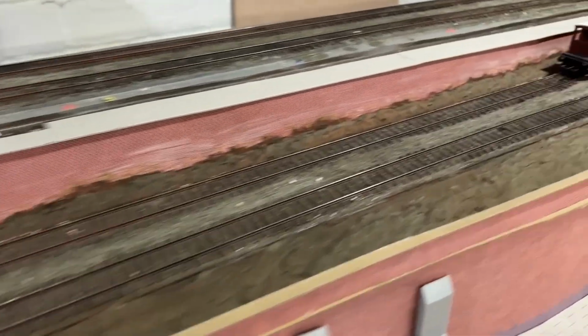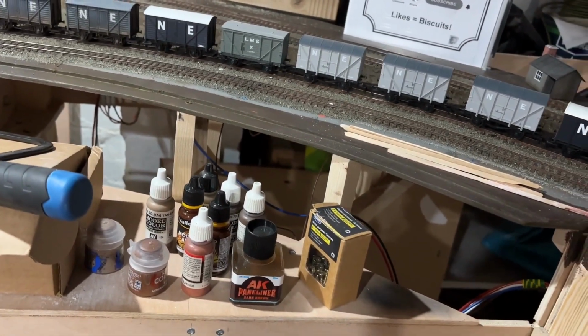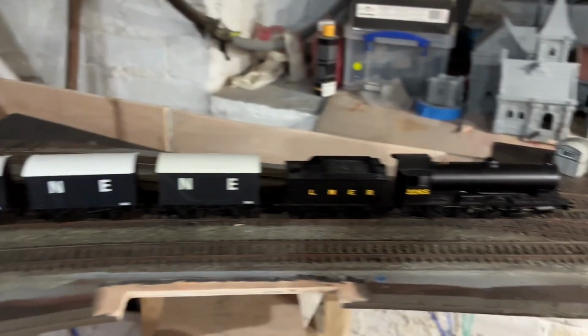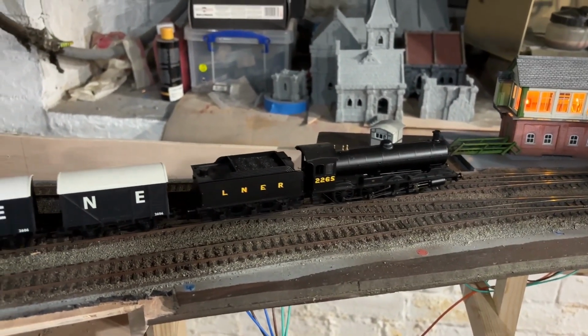Incidentally, I've been putting some paint on down here on all of this. I had to finish the rest of the modelling compound and put some paint on it. So yes, I suspect the problem here is the track's not very clean and the train is trying to go very, very slowly.